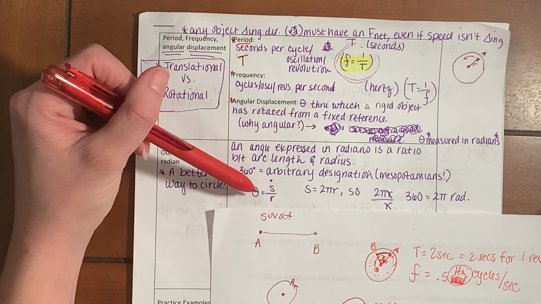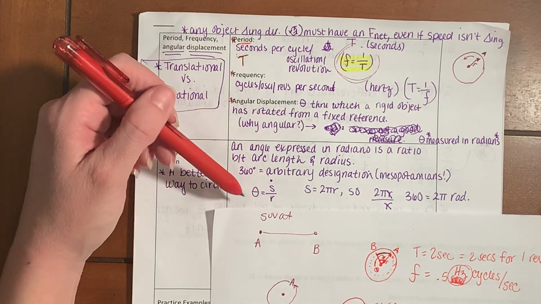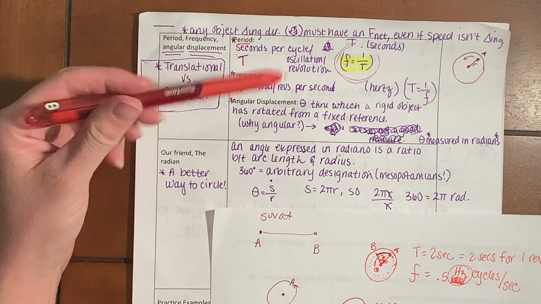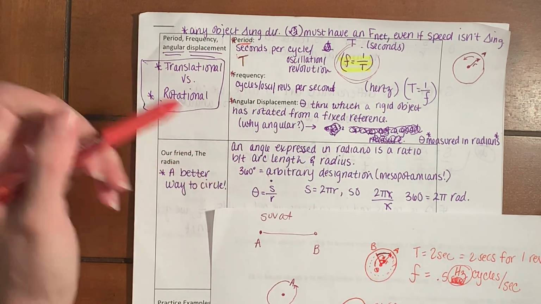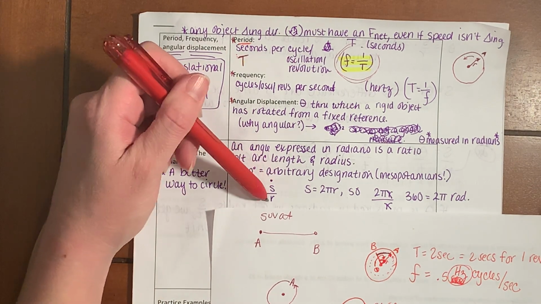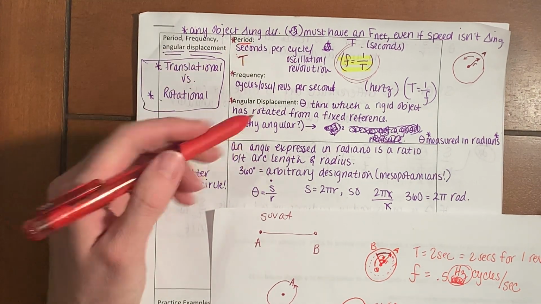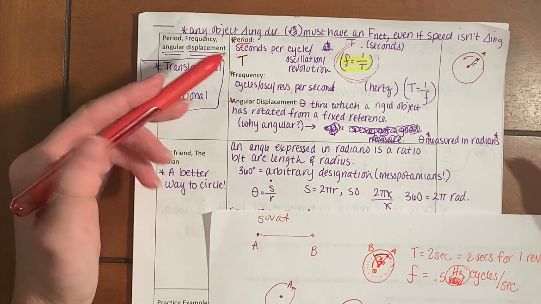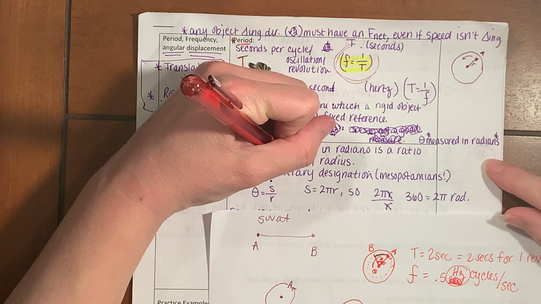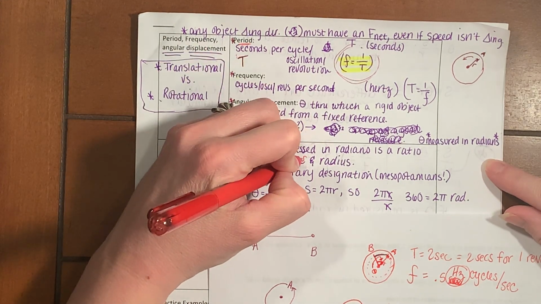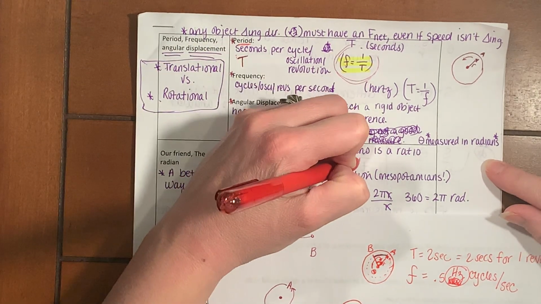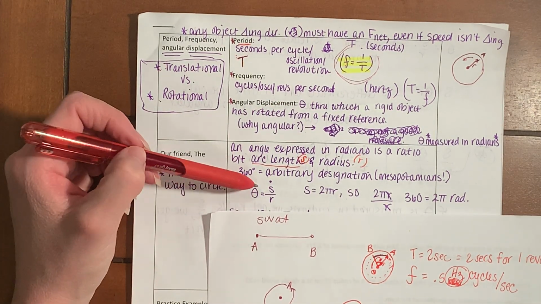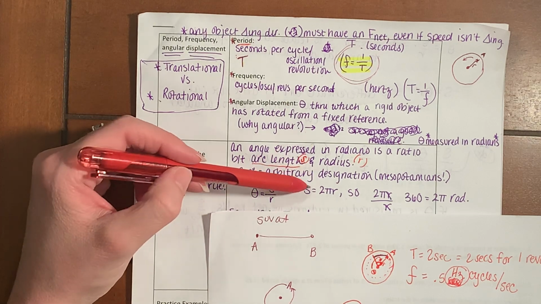So the theta in any of these measurements is actually measured in radians, and that's a relationship between S over R. S being displacement, we know that would be basically that arc length. So it's a ratio between arc length, S, and radius, R.